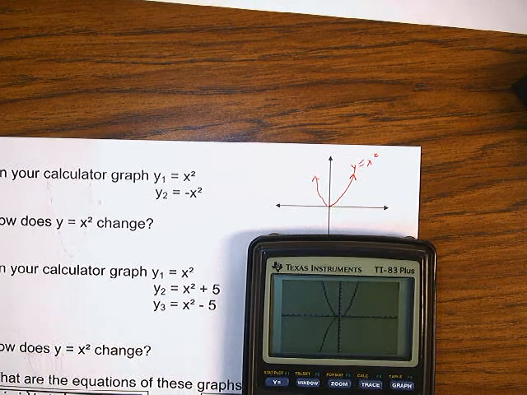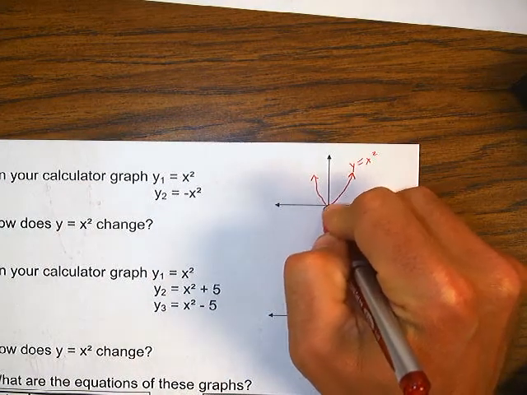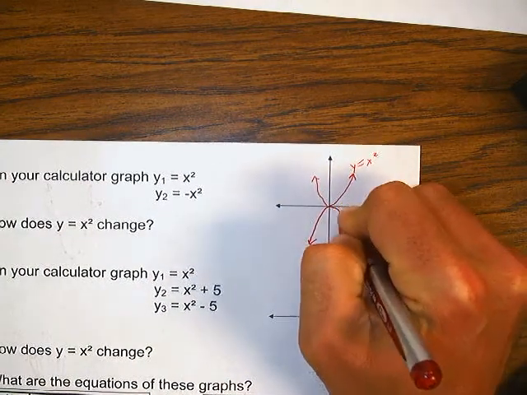There's y equals x squared. Y equals negative x squared. What happened to the graph? Okay, that's correct. We're going to call it two different things. And what else? What else could you say? It goes from the first one opens which direction? Up. The negative makes it open down. Okay, so that's y equals negative x squared.